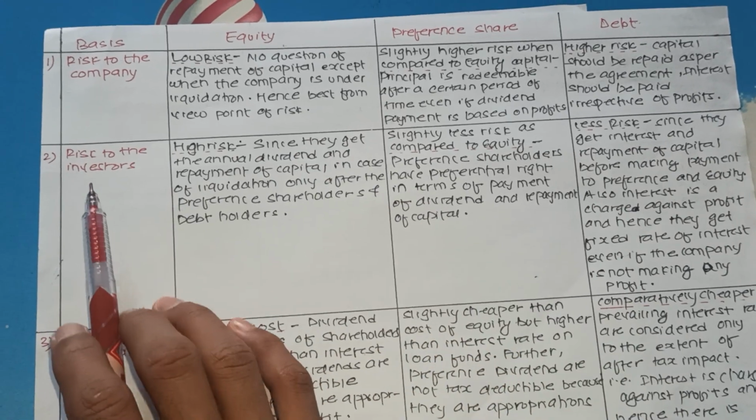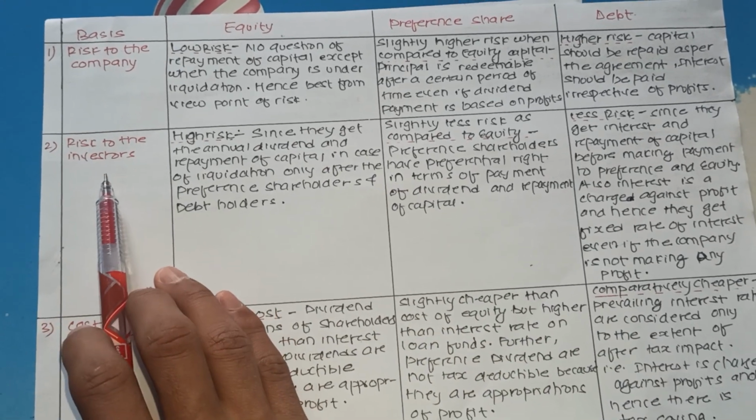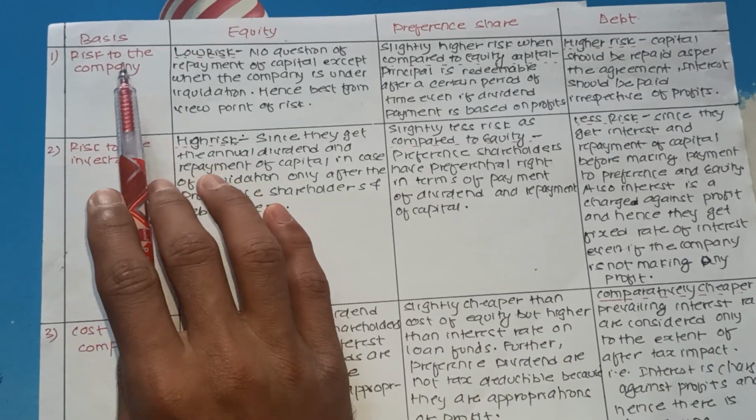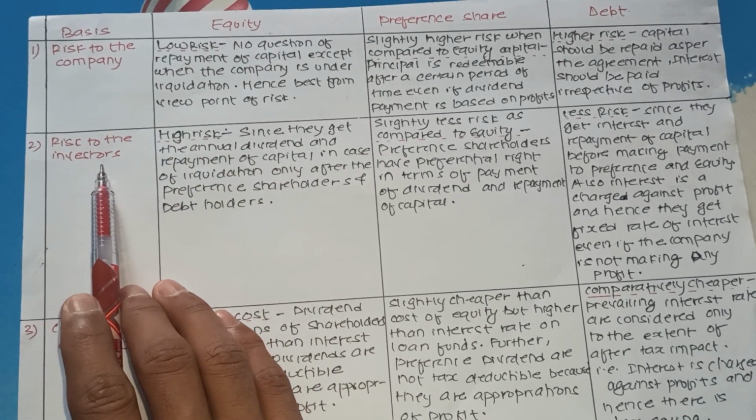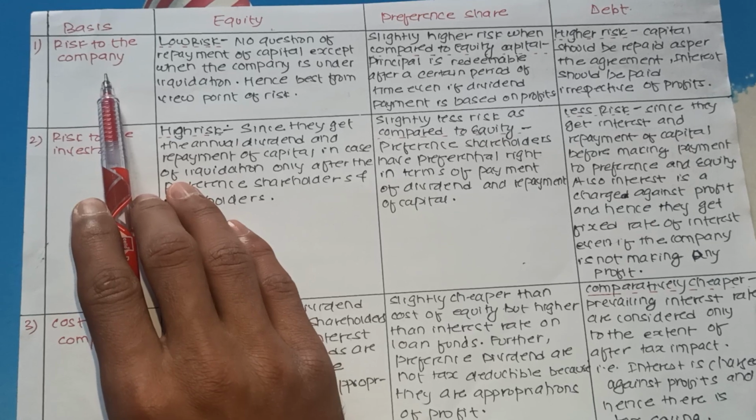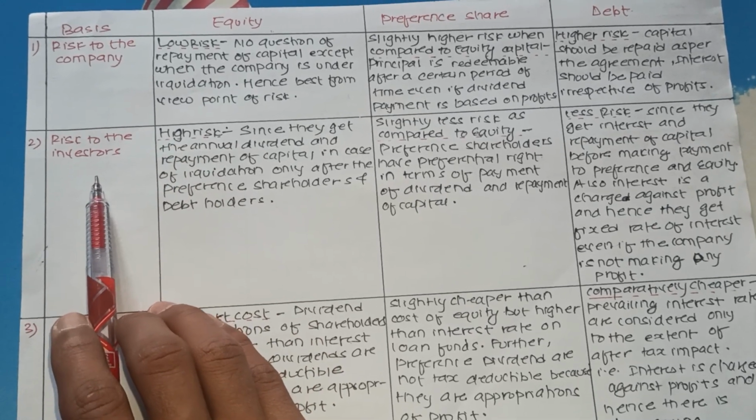Now second point, risks to the investor. We already discussed risks to the company. What was the risk to the company? Now risks to the investors: the earlier was from the company point of view, and this is from the investor point of view.